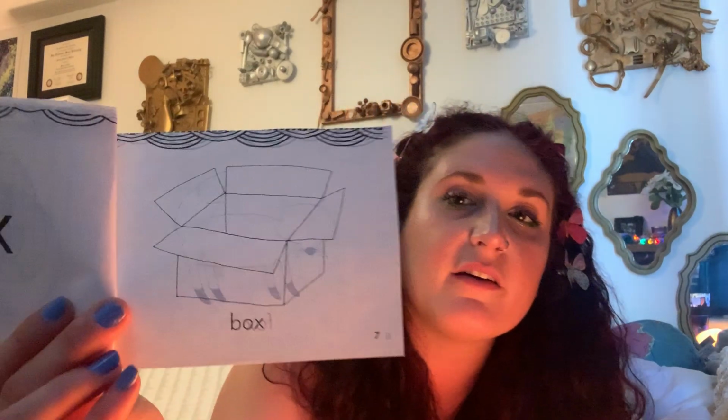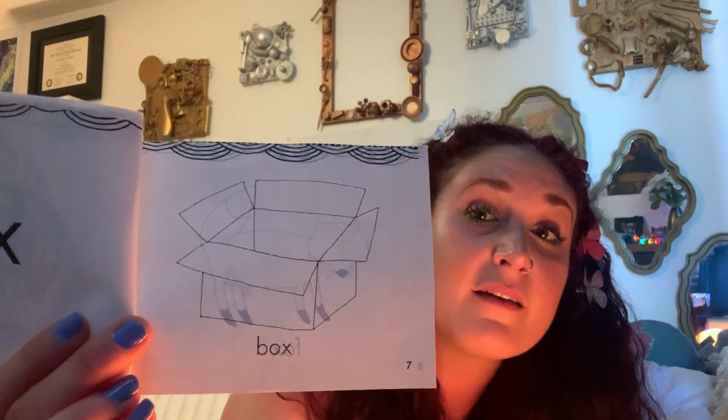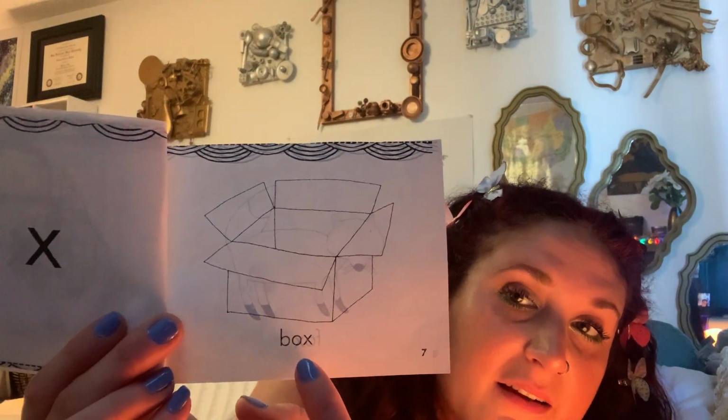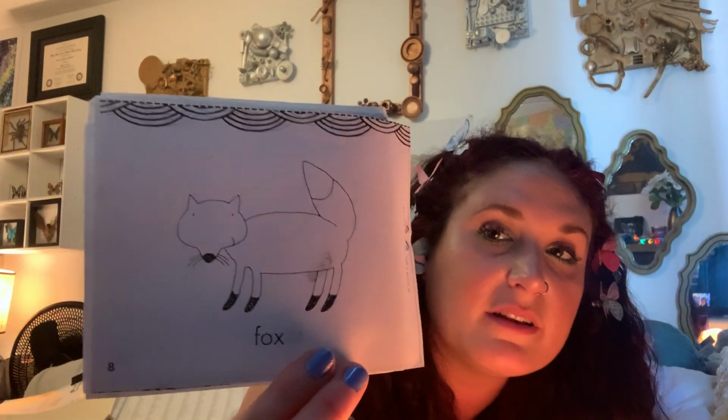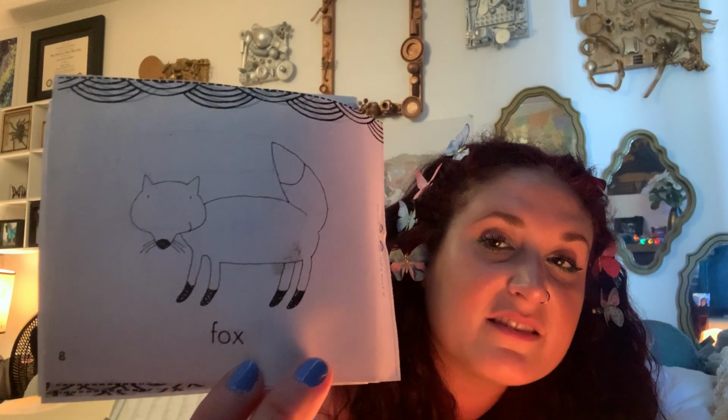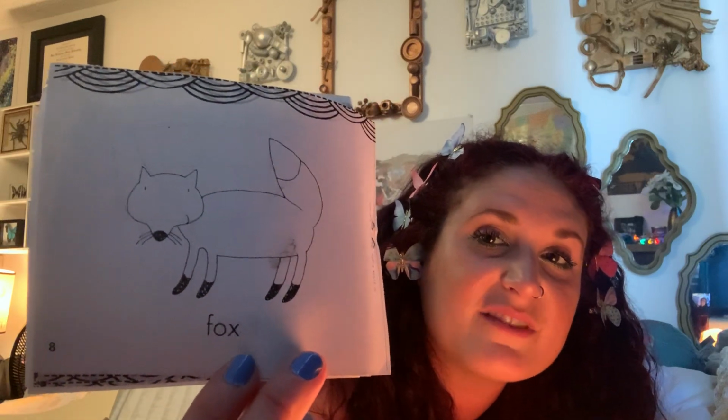This is a picture of a box. Box ends with the letter X. Box. And what animal is this? This is a fox. Fox ends with the letter X. Fox.